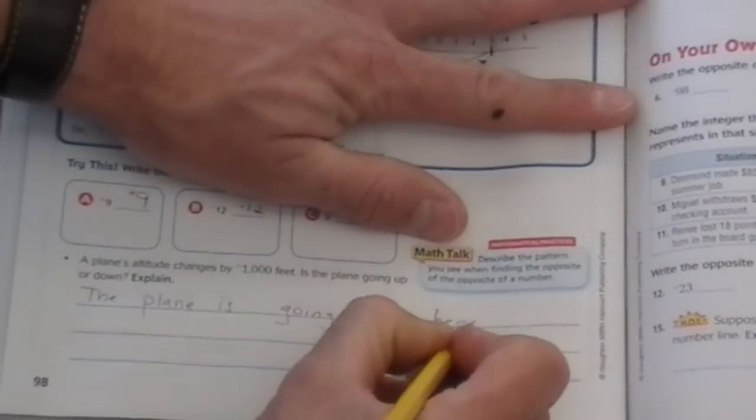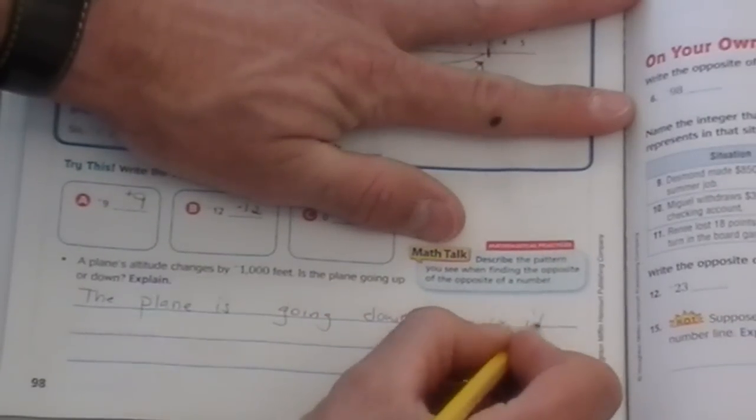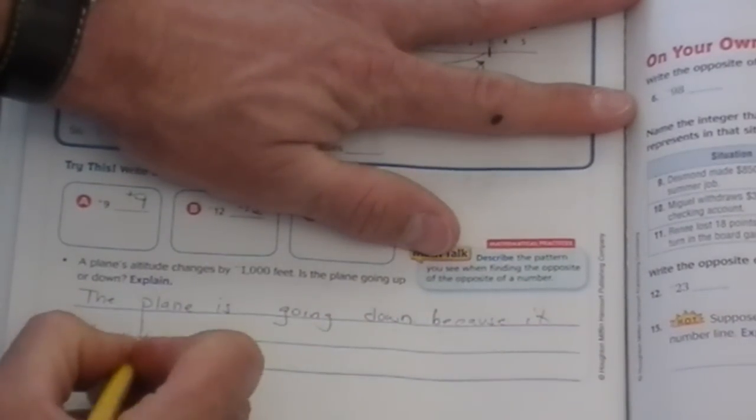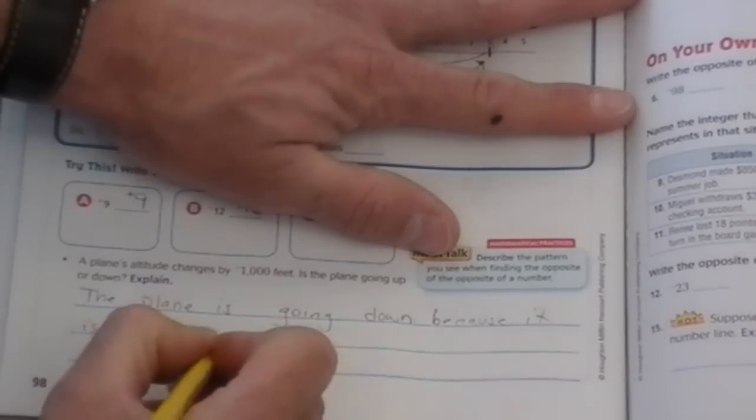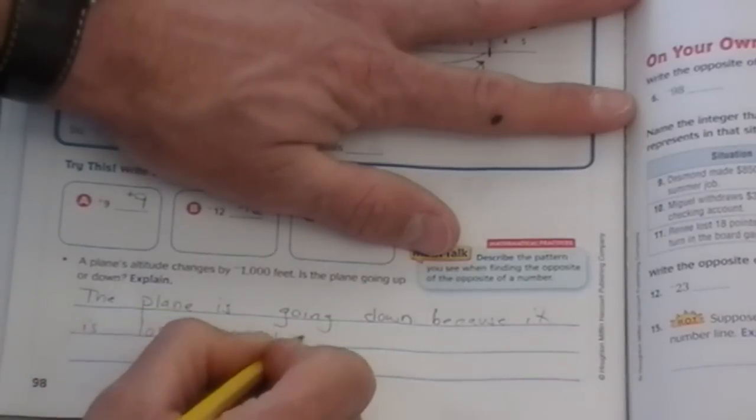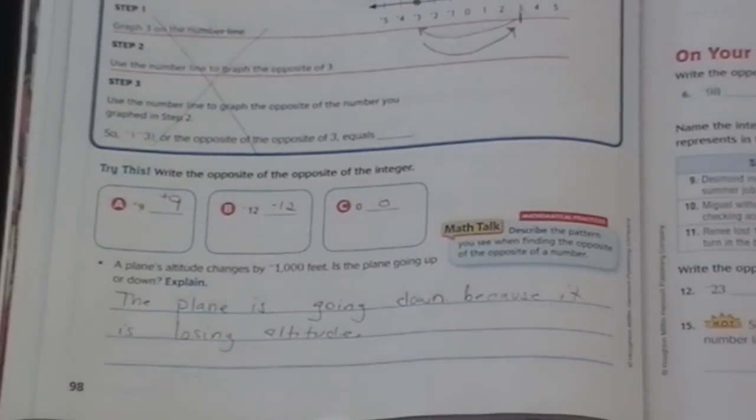The plane is going down, I'm going to erase my period here, because it is losing altitude. Had to make sure I spelled altitude right.